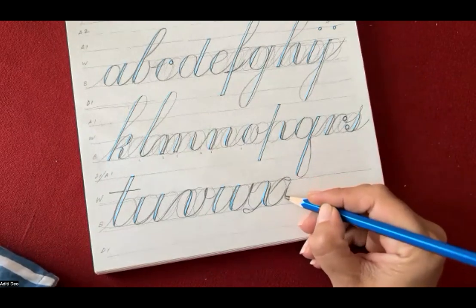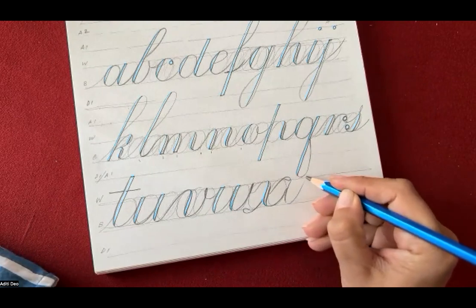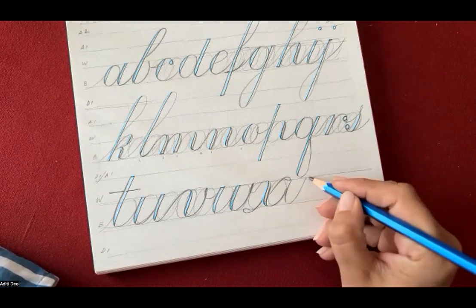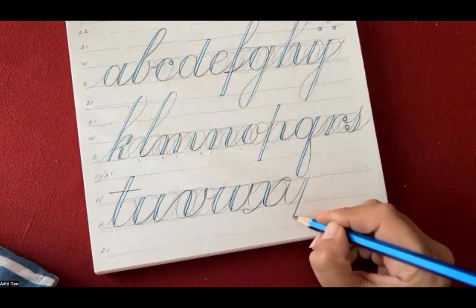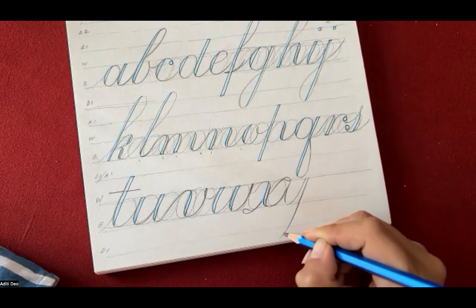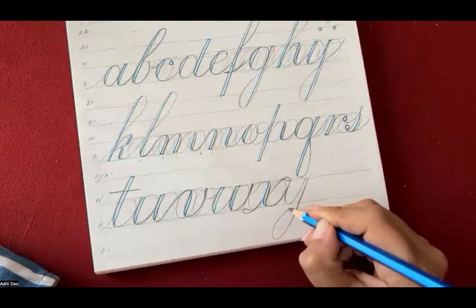And then Y should be fairly simple. You should try to write it without using the oval.